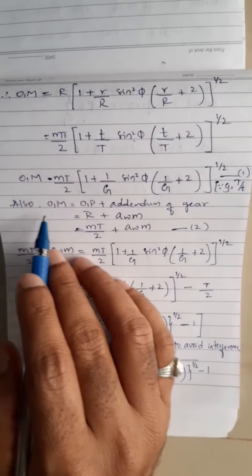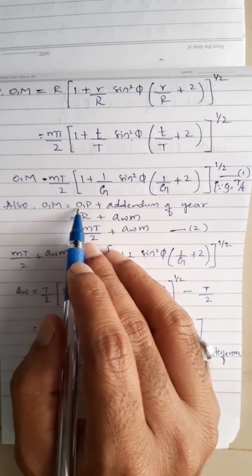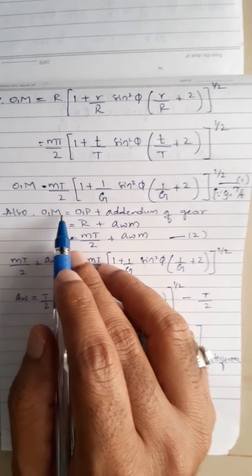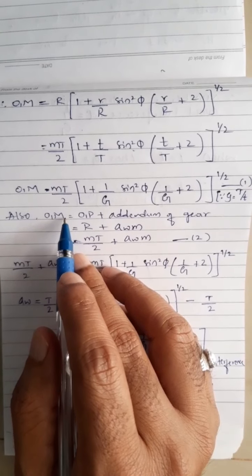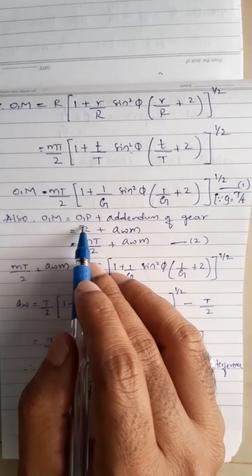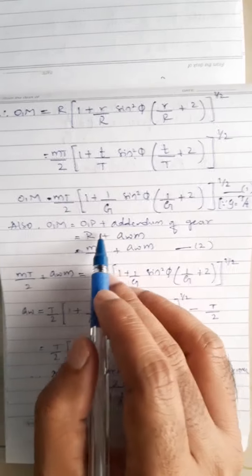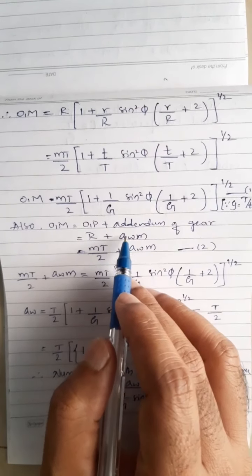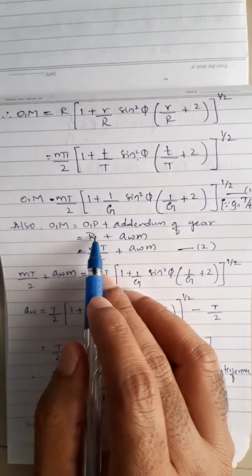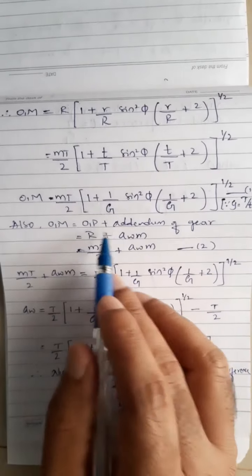We also know that O1m, if you look into the figure, is the addendum circle radius for the gear. So O1p is the pitch circle radius of the gear plus addendum of the gear. So the total length will become the addendum circle of the gear. So O1m is equal to O1p plus addendum of the gear.